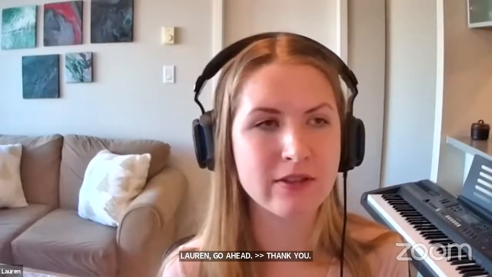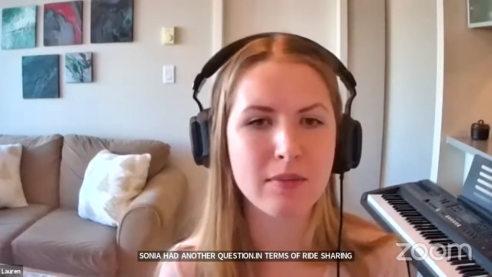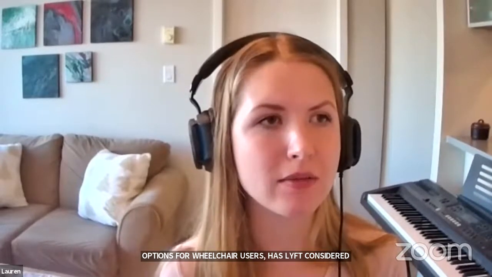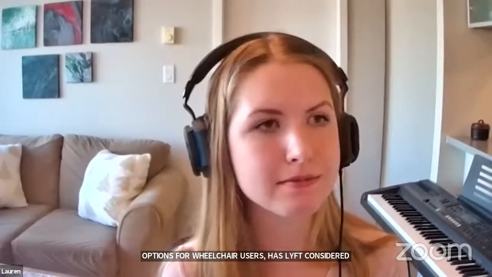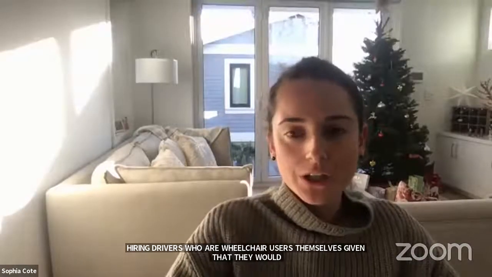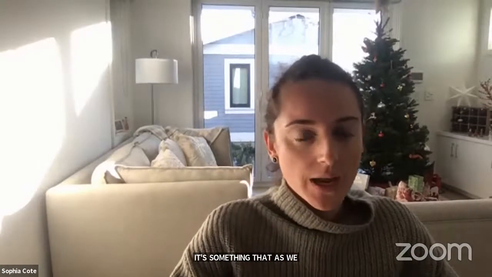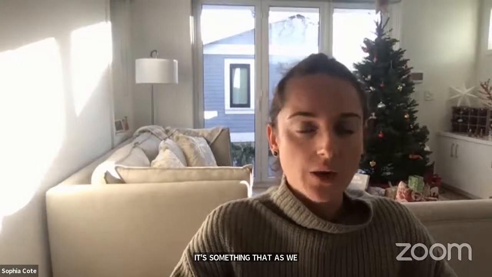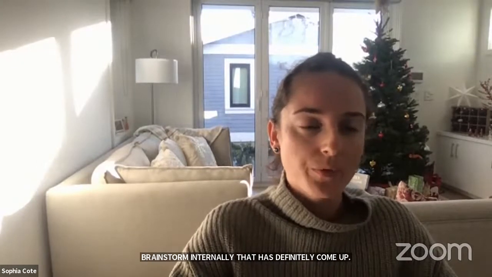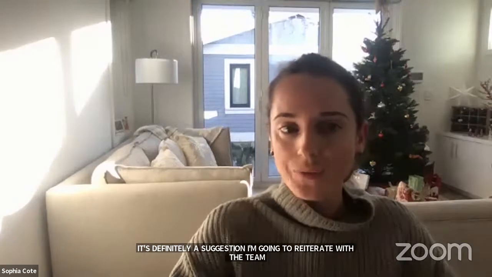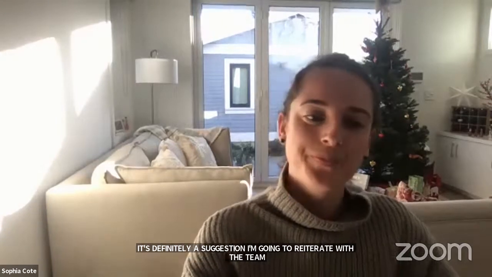In terms of ride-sharing options for wheelchair users, has Lyft considered hiring drivers who are wheelchair users themselves, being that they would have vehicles to accommodate people with wheelchairs? Yeah, that's actually a really great idea. And it's something that, as we brainstorm internally, has also definitely come up. But it's definitely a suggestion that I'm going to reiterate with the team as we work to build out our approach for Metro Vancouver. So yeah, really great idea. I appreciate you bringing that up.